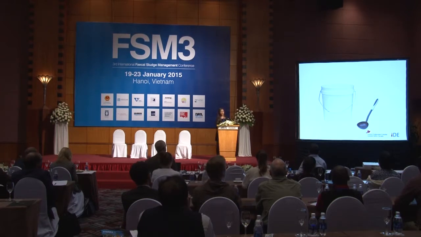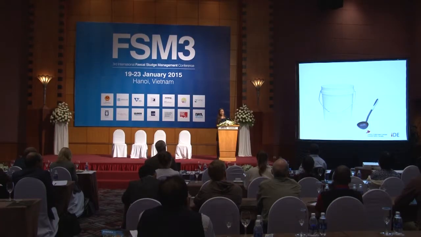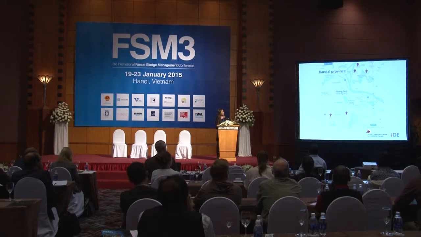So this was what the household was given, basically a 20-liter bucket. It contained a 30% slurry of lime and a scoop, and we asked them to put a certain number of scoops after they do a number 2. So these were the study areas. It's in 2 different districts, about 40 kilometers apart, with Phnom Penh in the middle. These are quite rural areas.